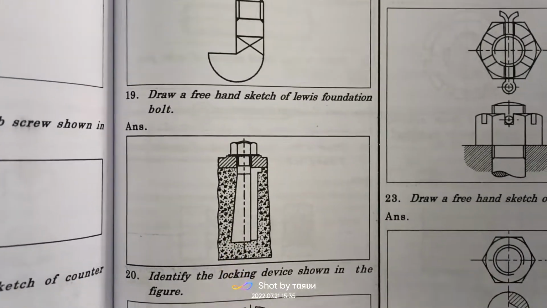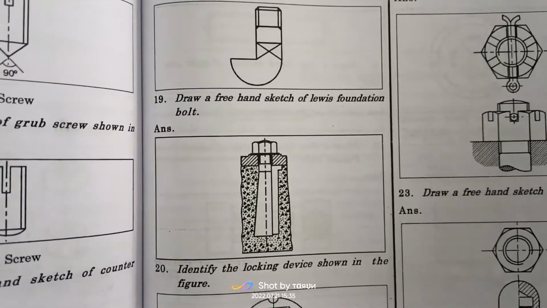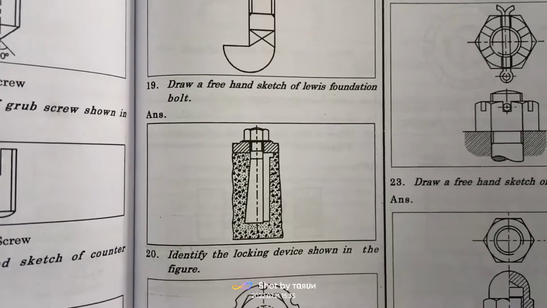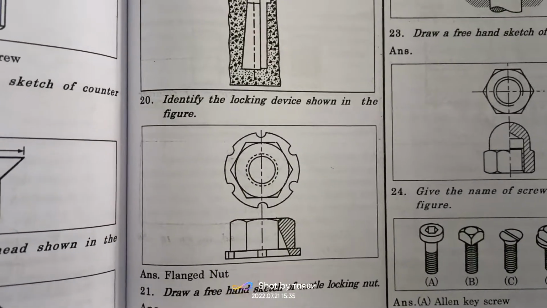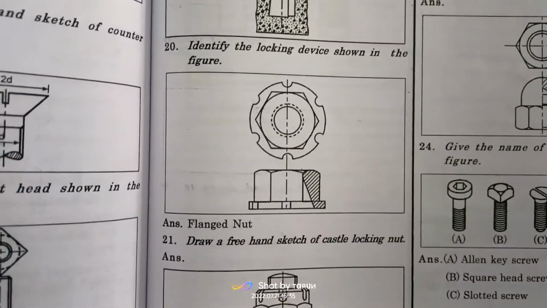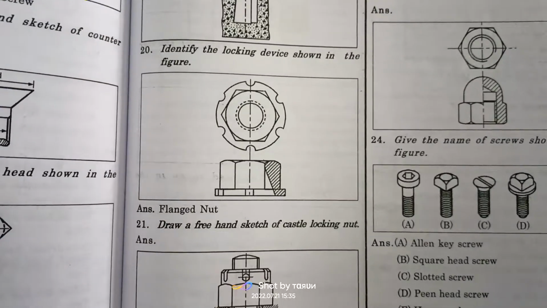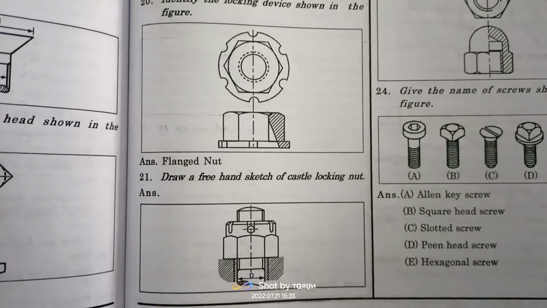Question number 19. Draw a freehand sketch of Lewis foundation bolt. This is Lewis foundation bolt, and the concrete is filled inside this foundation. Identify the locking device shown in the figure. It is flange nut. Flanges are cut. Flange nut. Draw the freehand sketch of Castle locking nut.